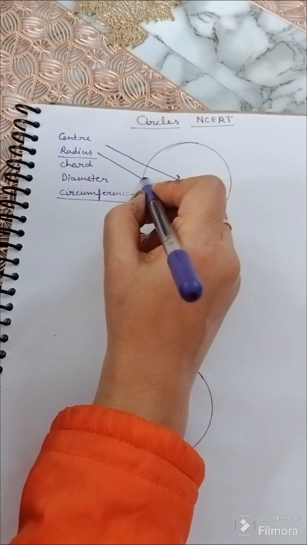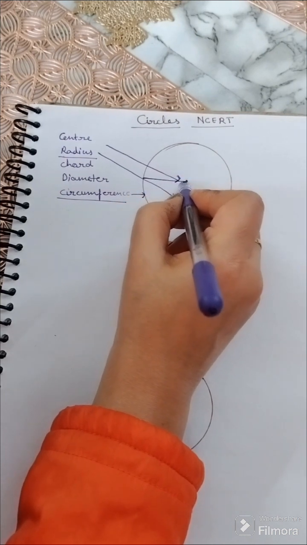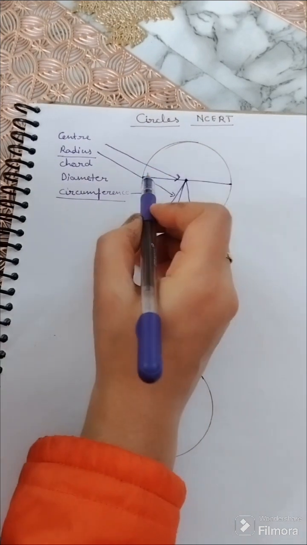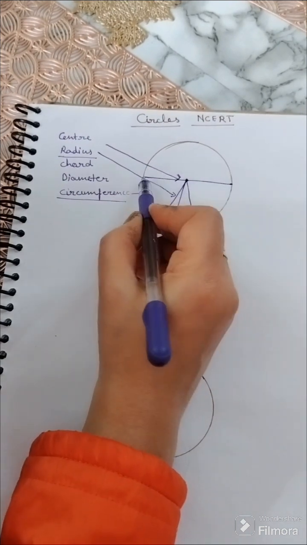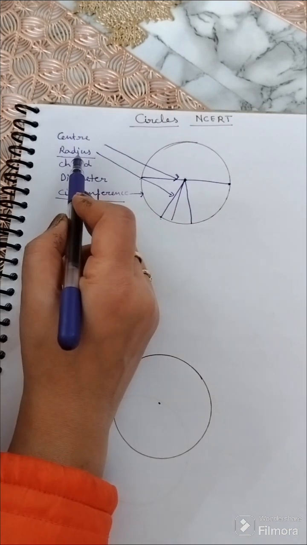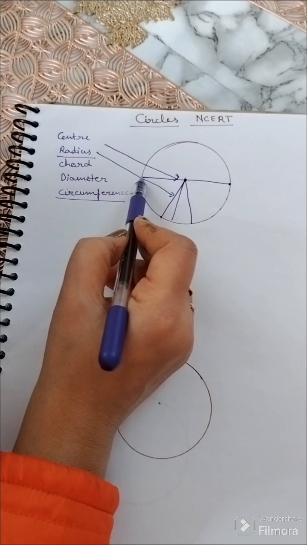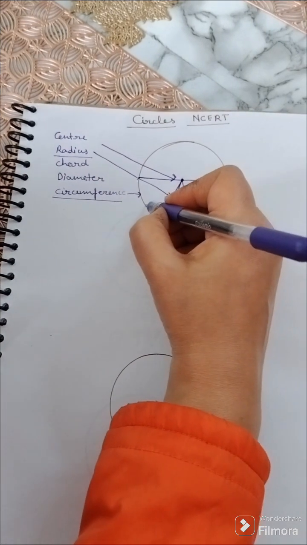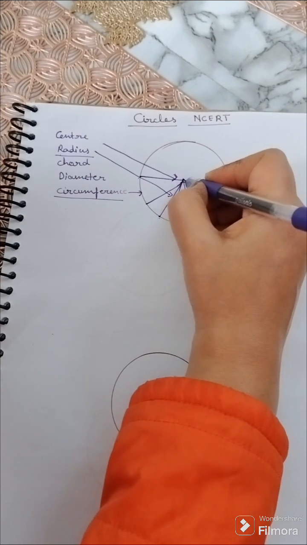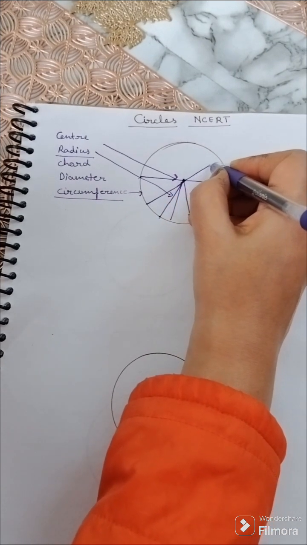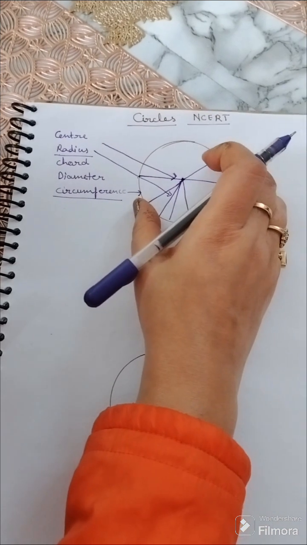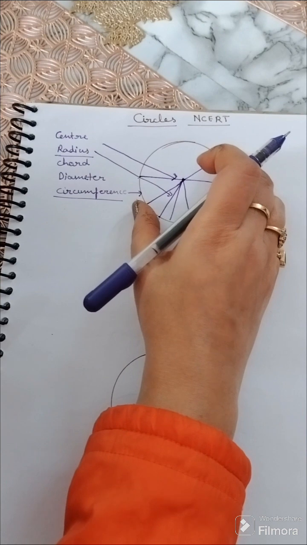If we draw a line which passes through the center and cuts the circumference at 2 points, it is called a diameter. Like radius, we can have unlimited diameters, because if I take this point and draw a line which passes through the center and ends at the circumference again, then this particular line is called a diameter.